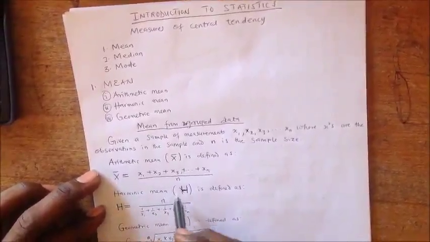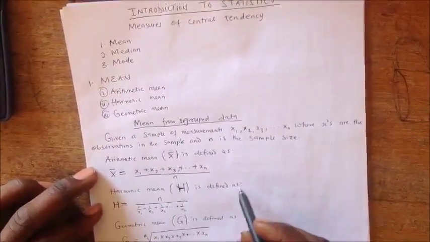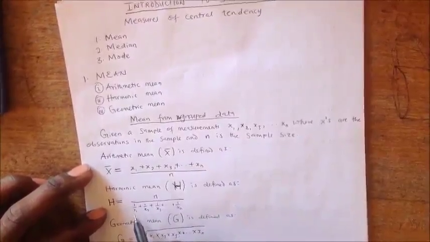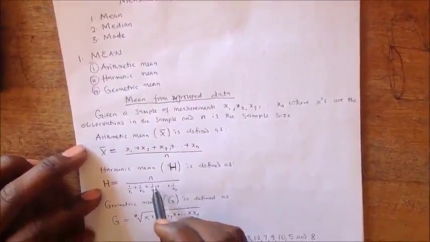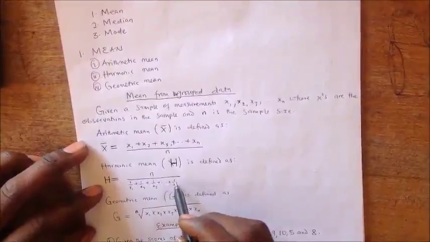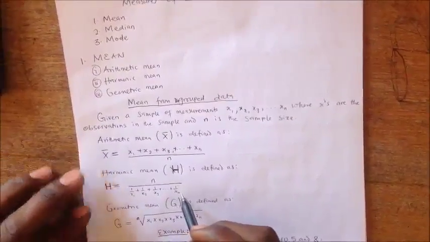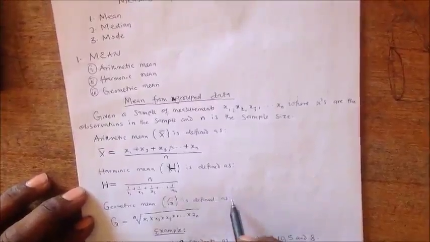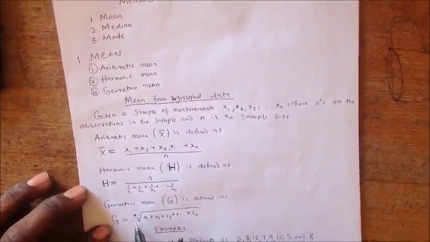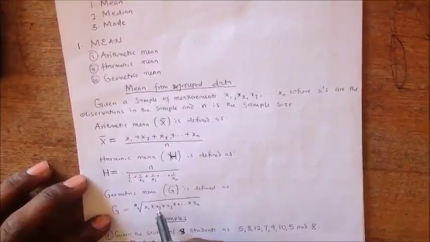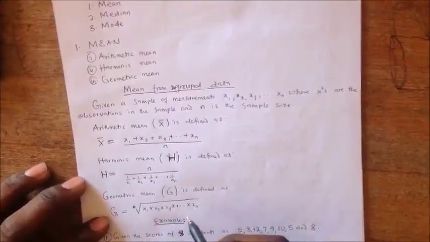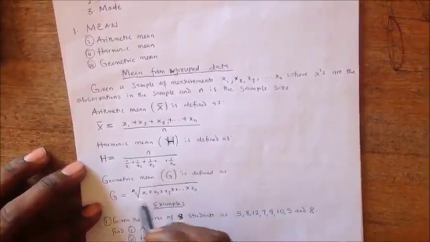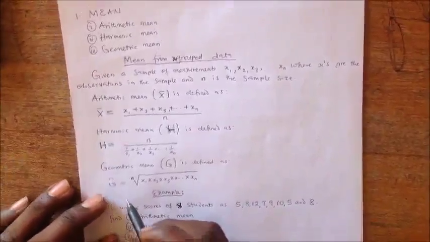Then the harmonic mean, denoted by H, is defined as H is equal to n divided by 1 divided by x1 plus 1 divided by x2 plus 1 divided by x3 plus up to 1 divided by xn. Then the last one, the geometric mean, denoted by G, is defined as G is equal to the nth root of x1 times x2 times x3 times up to xn, where x are the observations and n is the sample size.